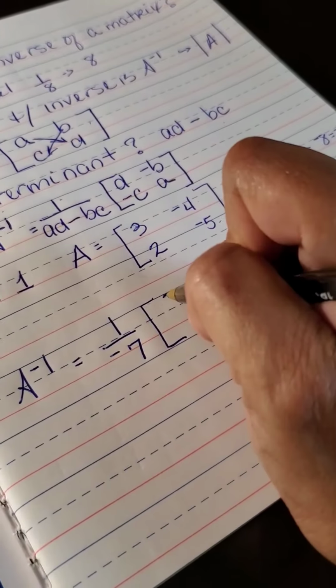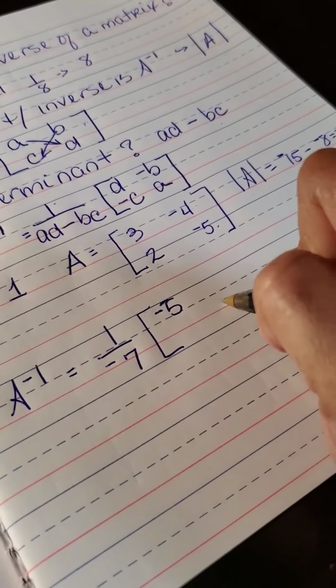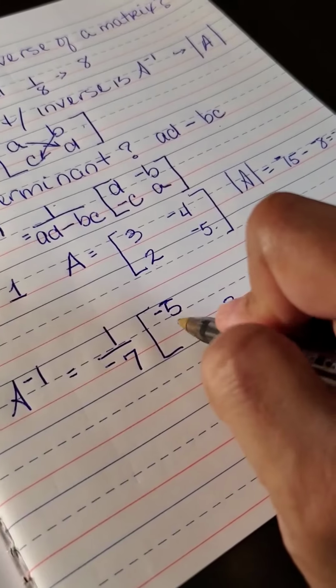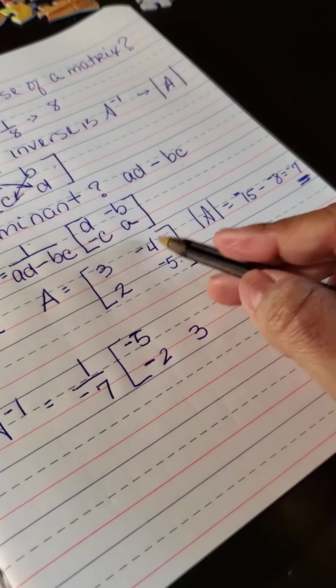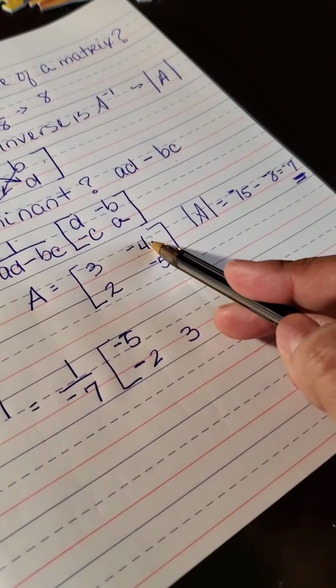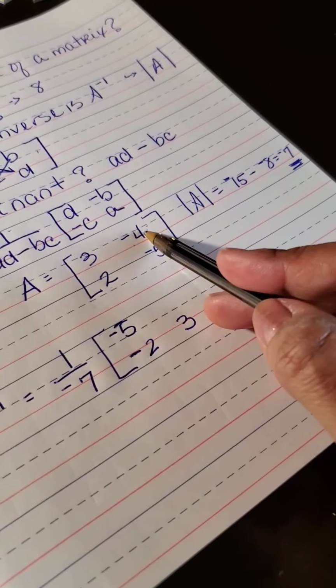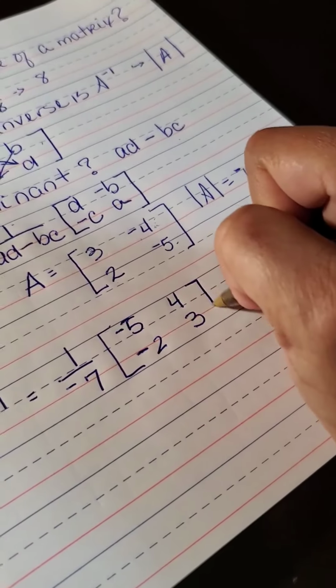Okay? So my -5 is going to go here. My 3 is going here. -2, because that becomes negative. Now, this is a -4. So if it is a -4, it is going to be a +4. Okay? Here we go.